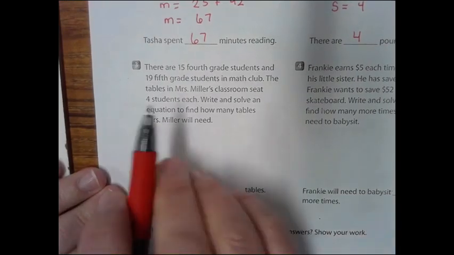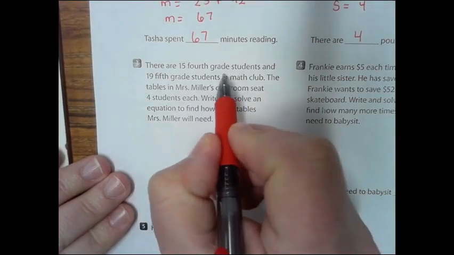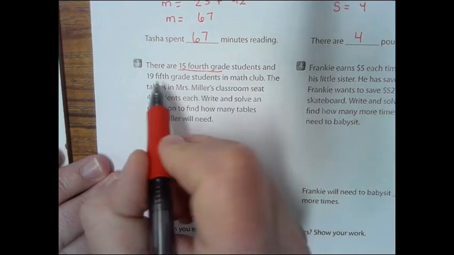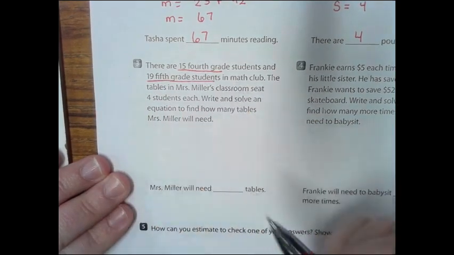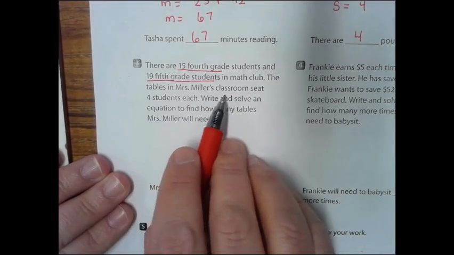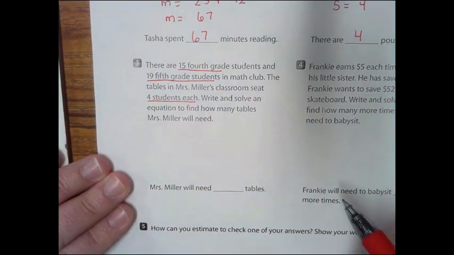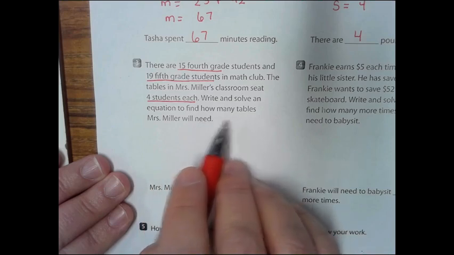All right, let's take a look at number 3. So there are 15 fourth grade students, let's underline that, and 19 fifth grade students, I'm going to underline that as well, in a math club. The tables in Mrs. Miller's classroom seat 4 students each. That's also important. Write and solve an equation to find out how many tables Mrs. Miller will need.